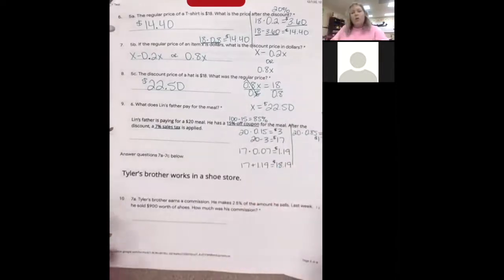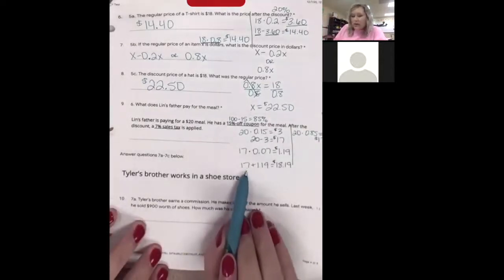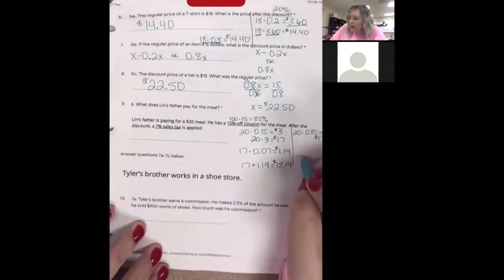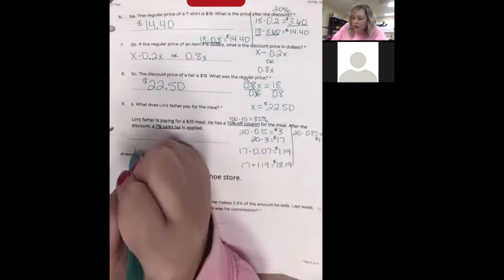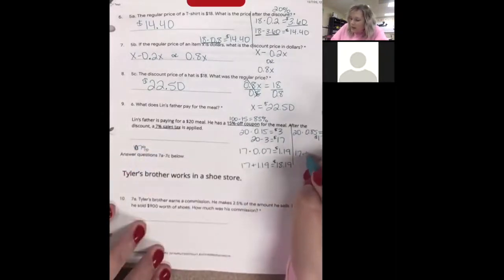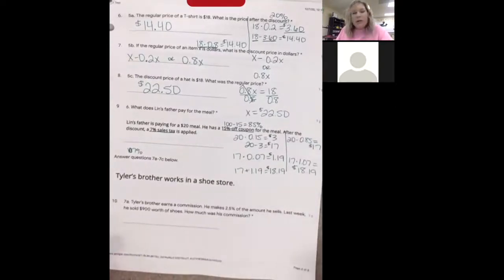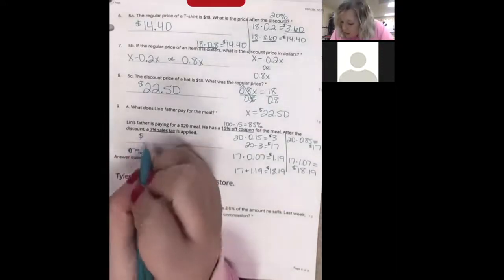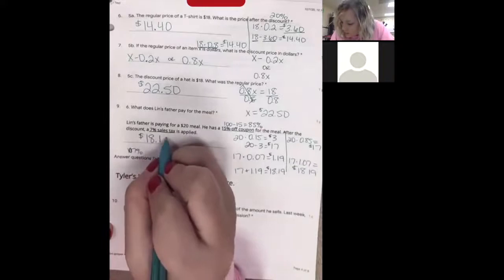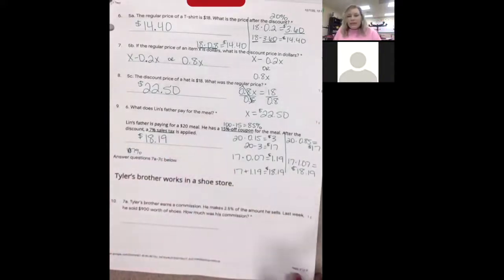$18.19. Or since we know that we are adding 7% and we know 17 is the 100% now, then actually our answer is 107%. So I could have just multiplied 17 by 1.07, which would have given me $18.19. So it's up to you which method you choose. As long as you follow it correctly, you will be correct. So that's just a personal preference. So $18.19 there.